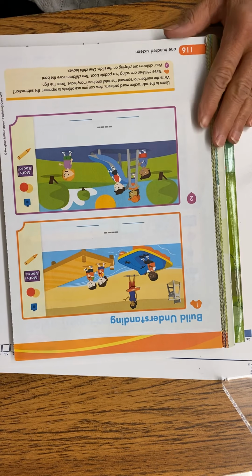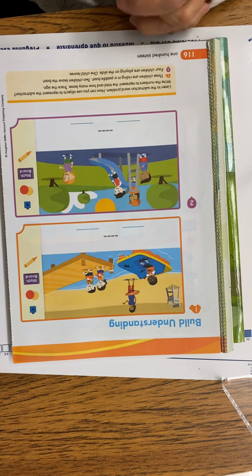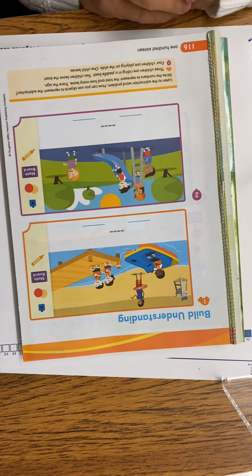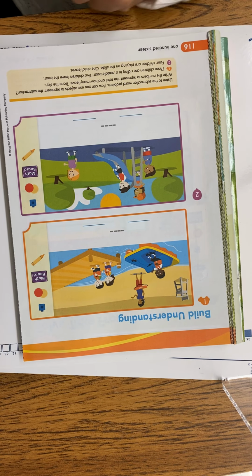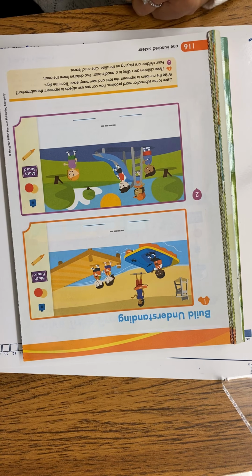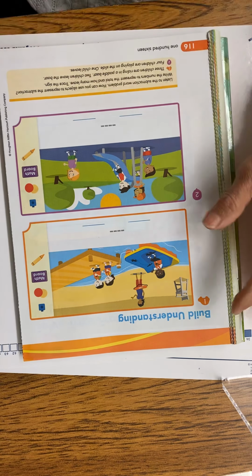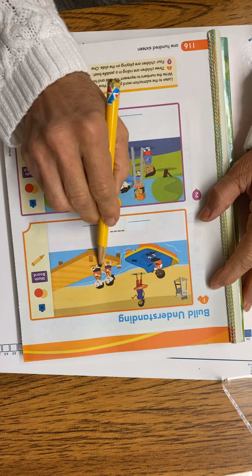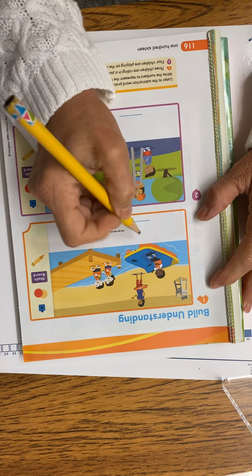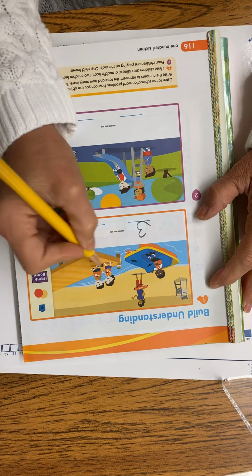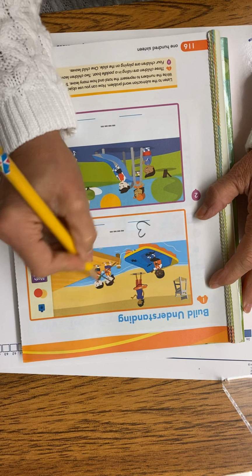So if you don't have blocks, you can use pictures. So on this side, we will use the pictures that are here, and I'll show you what we're going to do now. There are 3 children. They are riding in a paddle boat. 2 children leave the boat. So there are 3 children in the boat. 2 of them leave. So let's write a 3, because there were 3 of them in the boat. 2 of them are leaving. These 2, we're going to put an X on them.